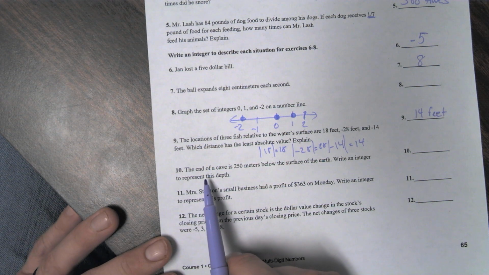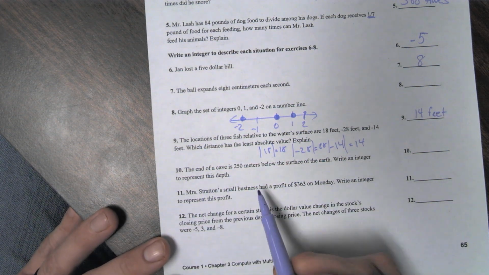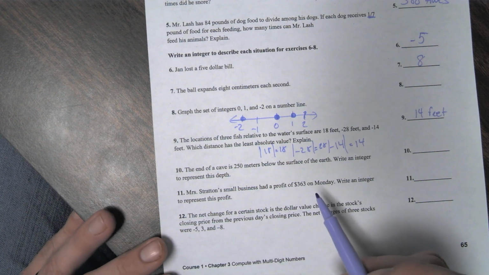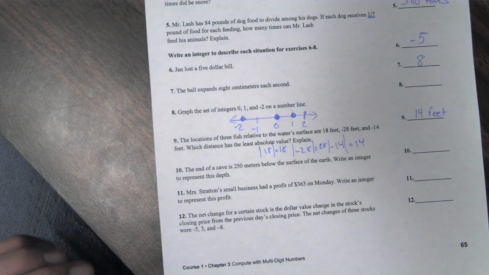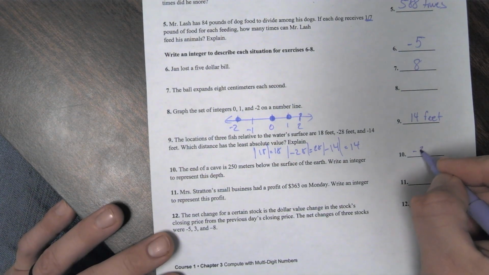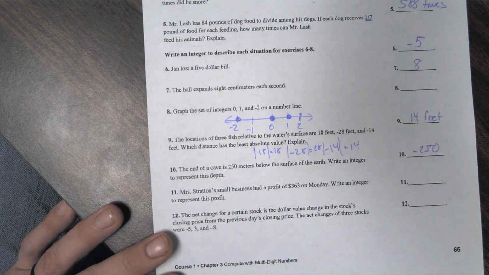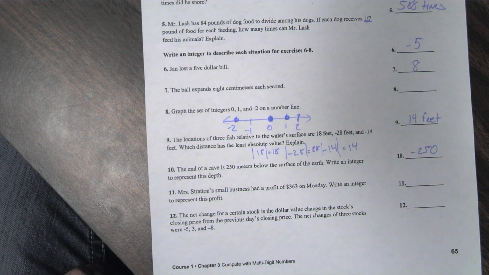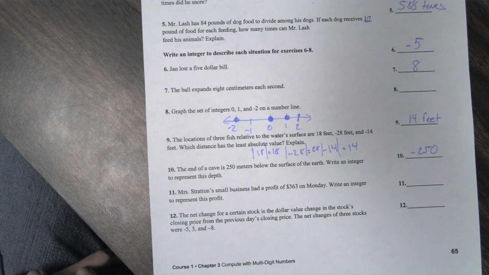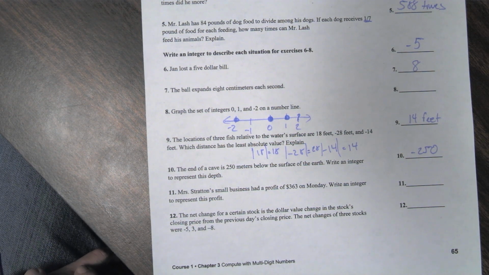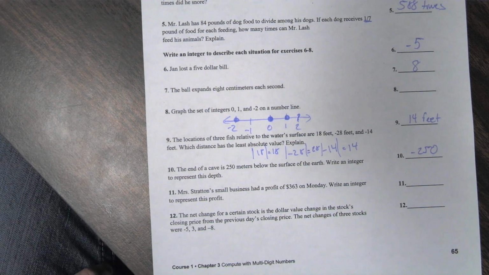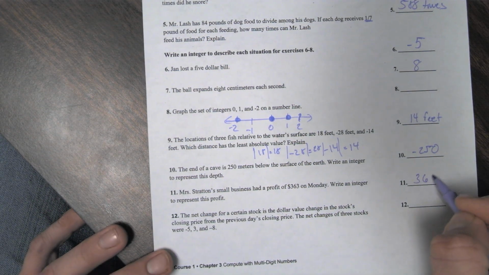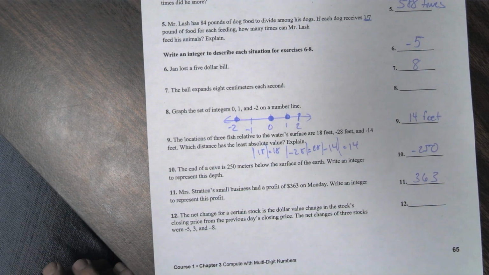Okay, number 10. The end of a cave is 250 meters below the surface of the earth. Write an integer to represent the situation. So since it's below, it's negative 250. Okay, number 11. Mrs. Stratton's small business had a profit of $363 on Monday. Write an integer to represent this profit. A profit means they made money, so it's positive 363. That's how much money she made.